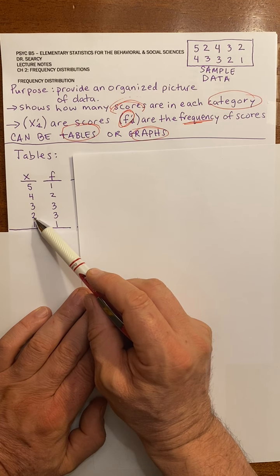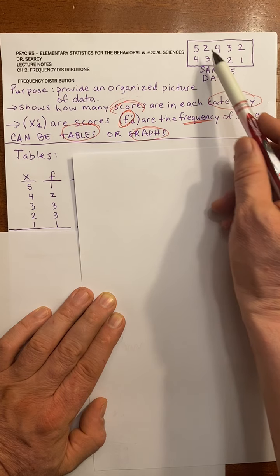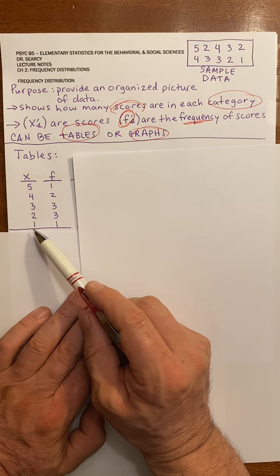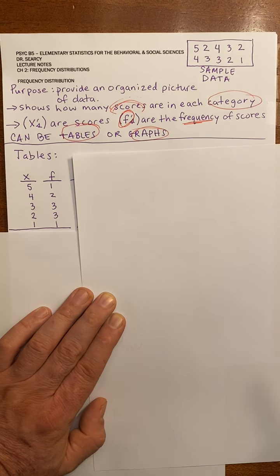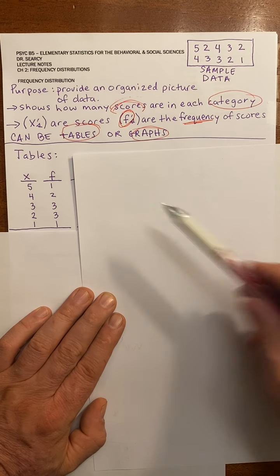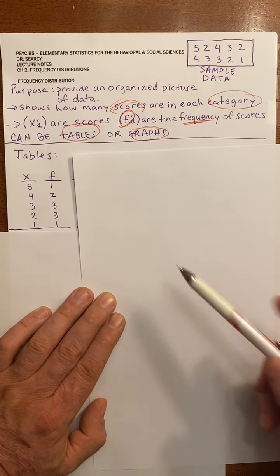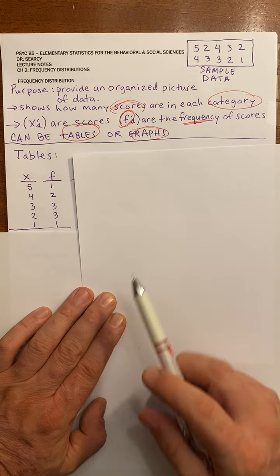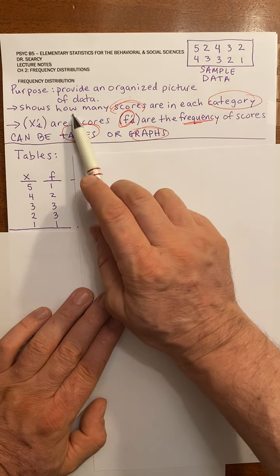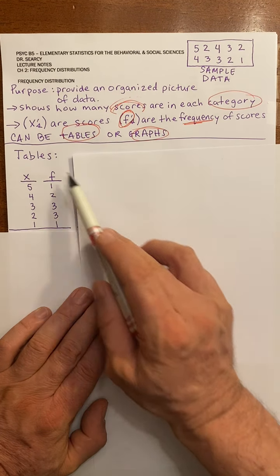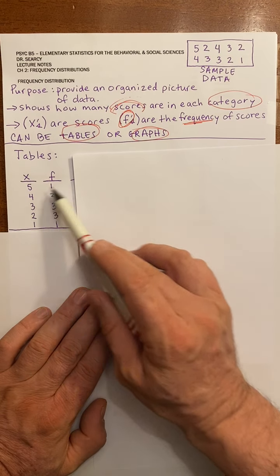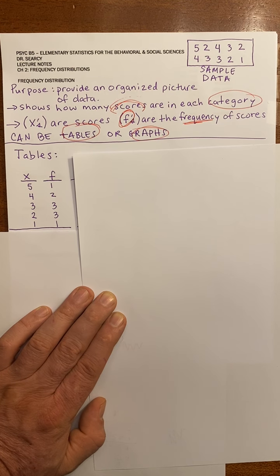For the 2s, there were 3 2s. We got 1, 2, 3. And there was only one person that got a 1 on the quiz. Right, so this is what a table looks like. And the reason why we created it is because it gives us this organized picture of the data. Now we have a stronger sense, a stronger understanding of what happened with our data here.